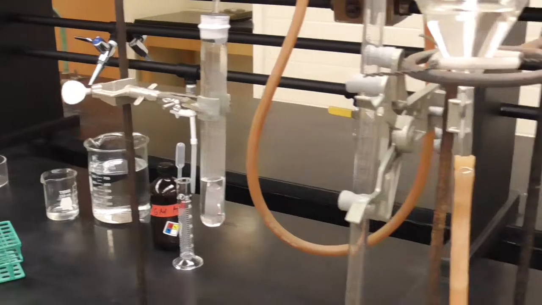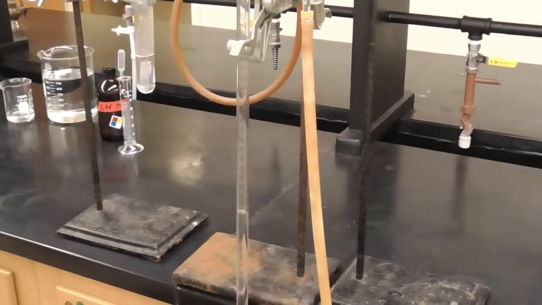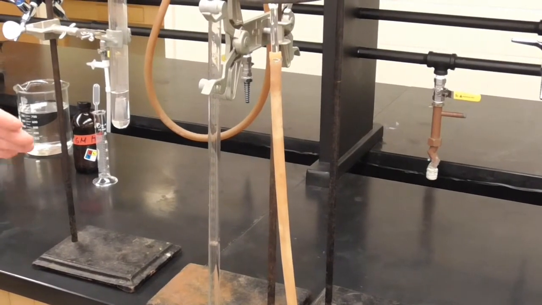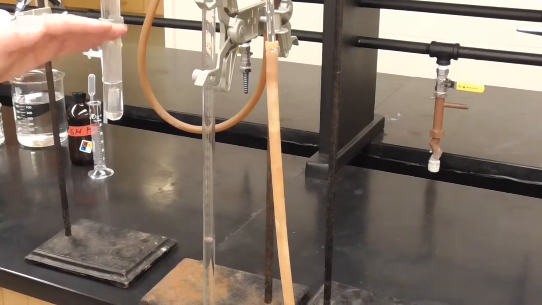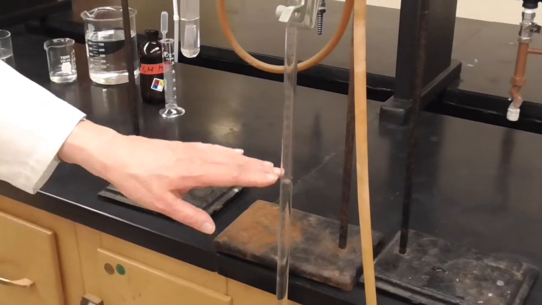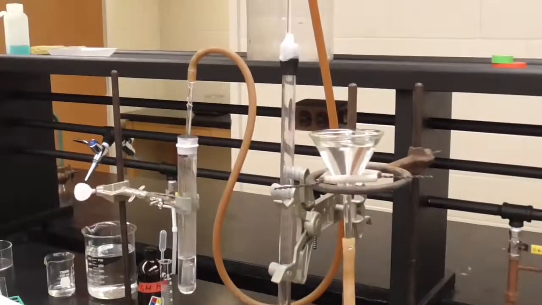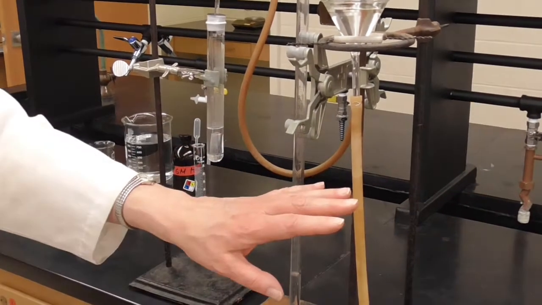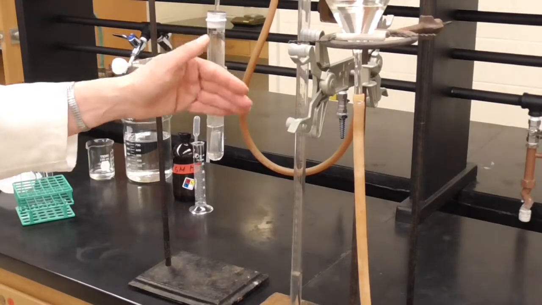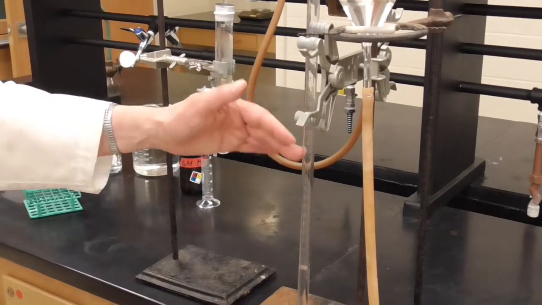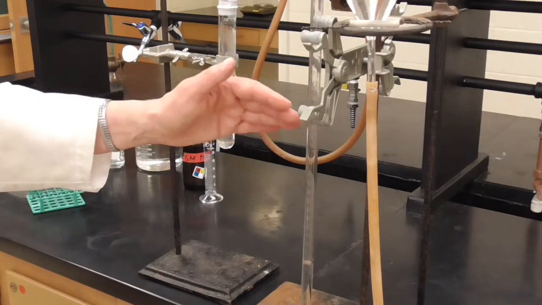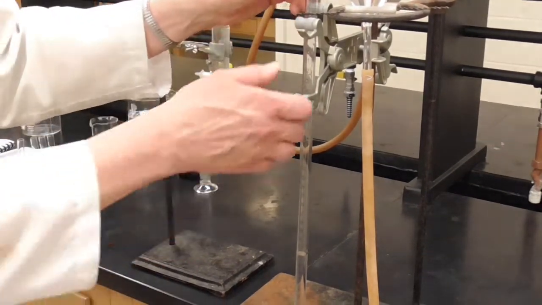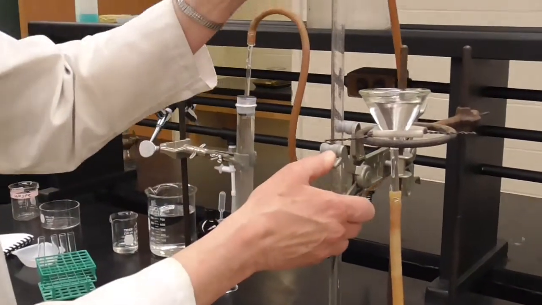Okay. Now, at this point, we need to again determine that the pressure inside of the apparatus is the same as that outside. At this point, because the level in the burette is lower than the level in the funnel, that means the pressure inside the apparatus is higher than the pressure outside. But because we don't have a pressure sensor inside the apparatus, we don't know what that pressure is. And so the only way we will be able to know what the pressure is, we have to, again, make the two levels equal with each other.